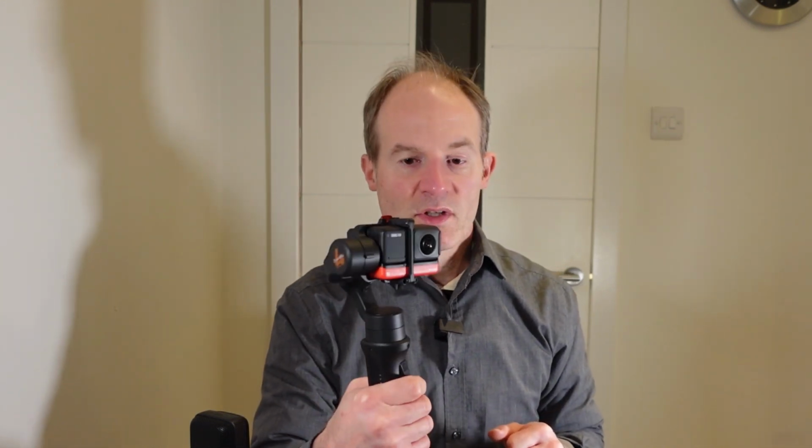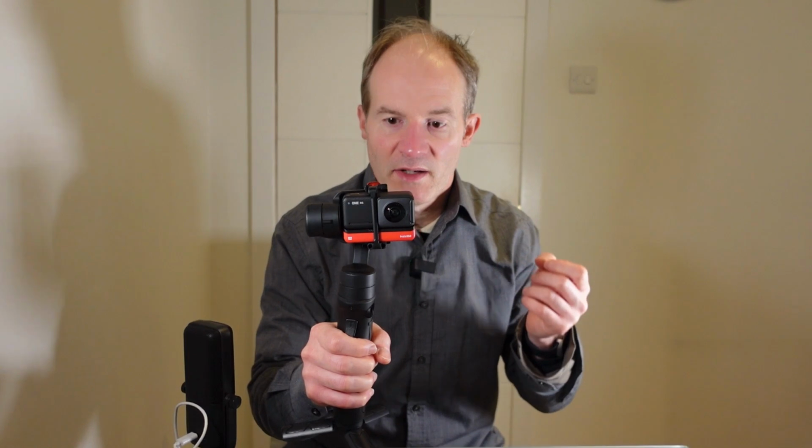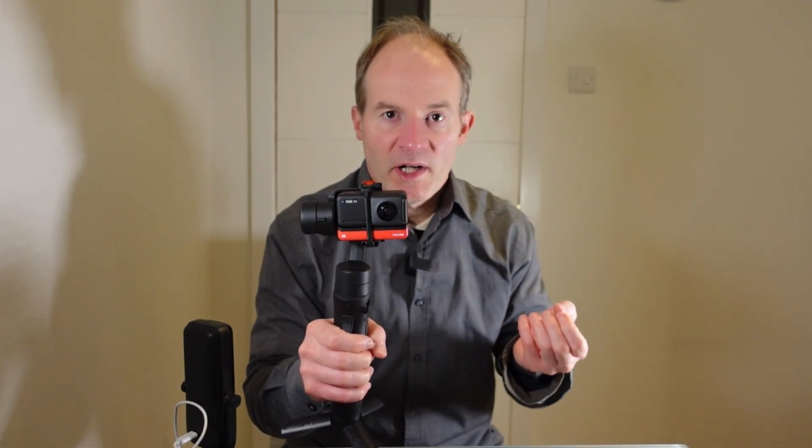So we are currently in PF mode, and if I turn the camera to the left, you can see that it follows the action in that direction. If I then turn the camera to the right, you can see it also goes in that direction, so it's following a panning motion, and hence why it's called pan follow. But what about the other axes?